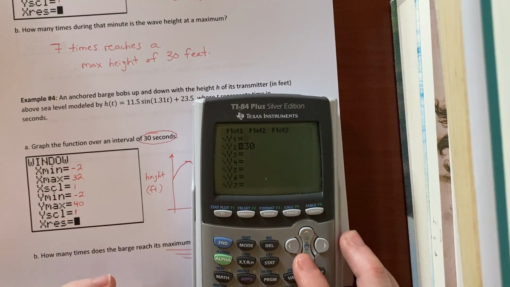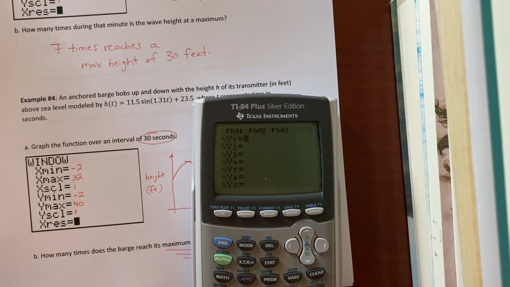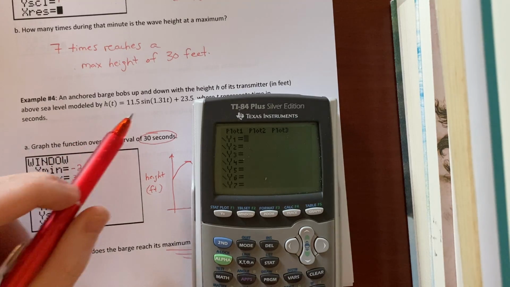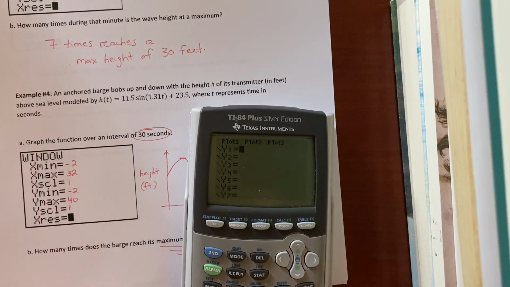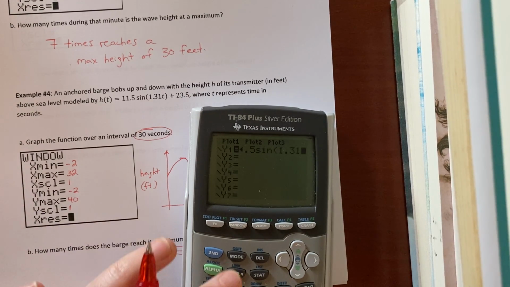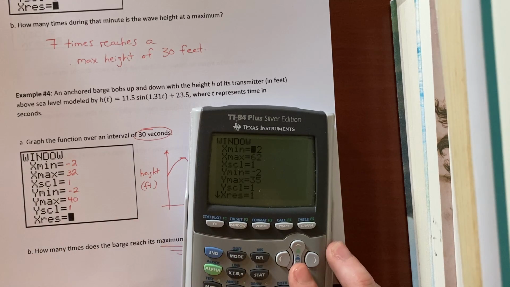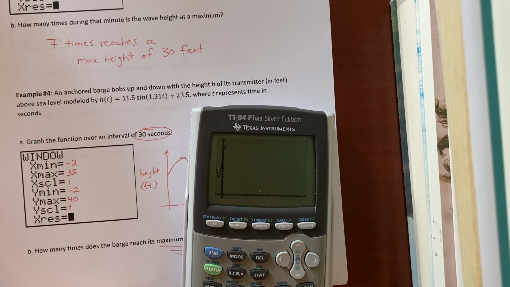All right, come back over here. Let's go through. I'm going to delete this out because that's not an exact number. If I wanted to, I could do 23.5 plus 11.5 and make that my number. But once again, it doesn't have to happen that way. We have 11.5 sine of 1.31x, close that parenthesis, plus 23.5. And then I'm going to go to my window. That's good. My maximum time is now 30 seconds, so 32 is a good enough estimate there. -2 is okay, and my maximum I said is about 40. Press graph, make sure we can see our full picture here.